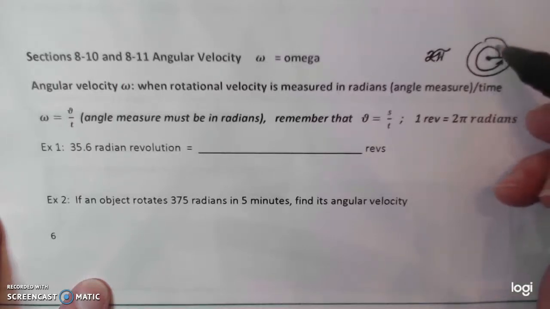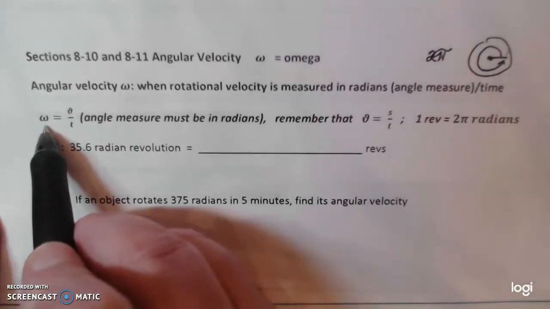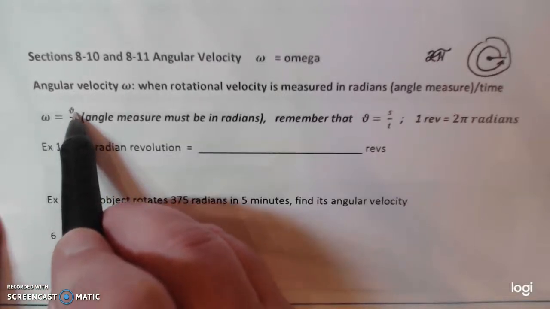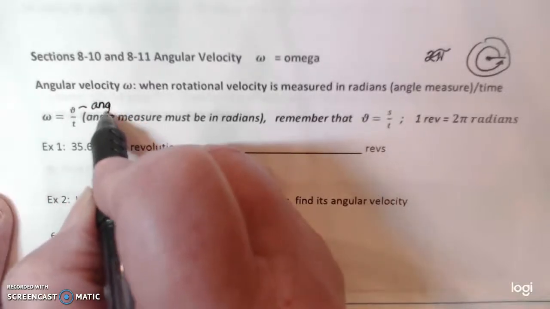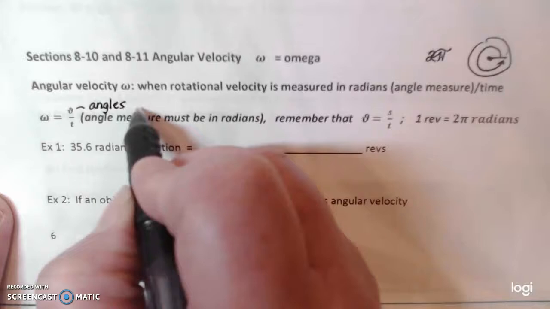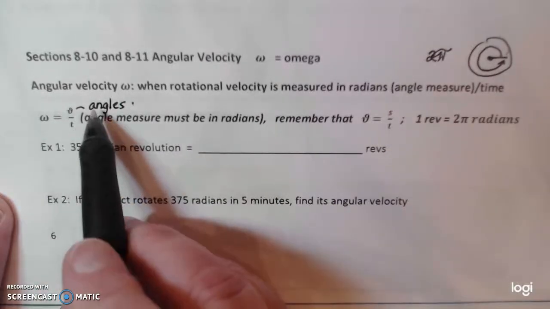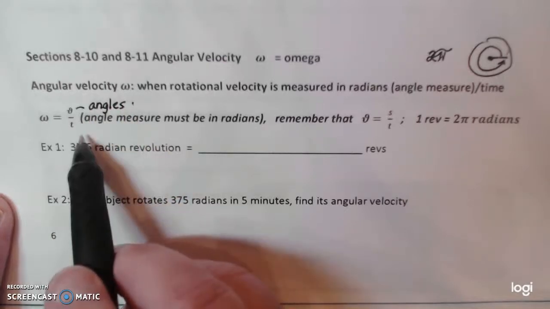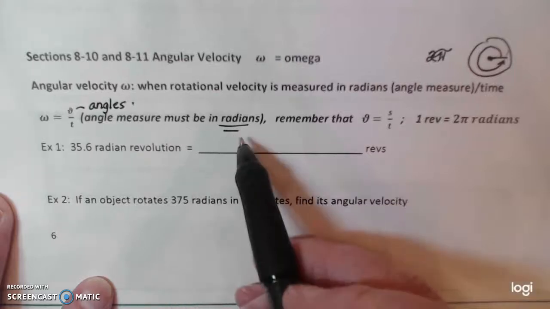Radians can also be written in terms of whole numbers and decimals, as you may recall. Angular velocity, omega, can be calculated by finding how far it traveled in terms of angles. So remember, theta is how far it traveled in terms of angle measure, and then t is time. So again, how much angle measure it traveled over time, and angle measure must be listed in radians typically.